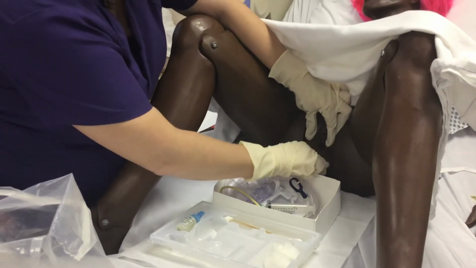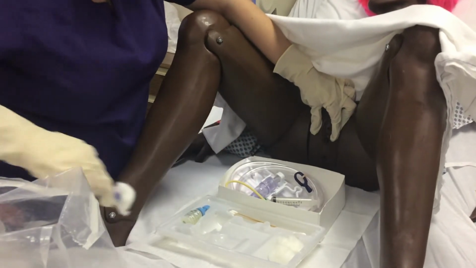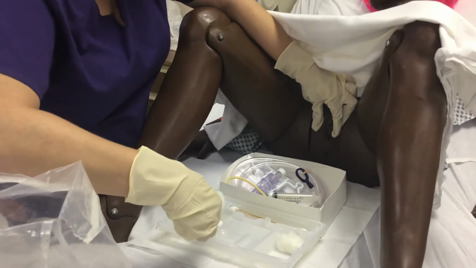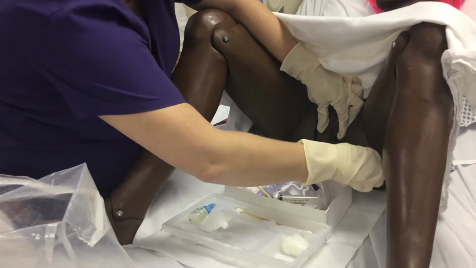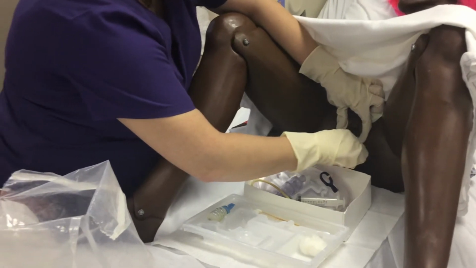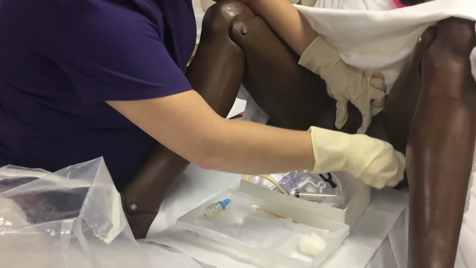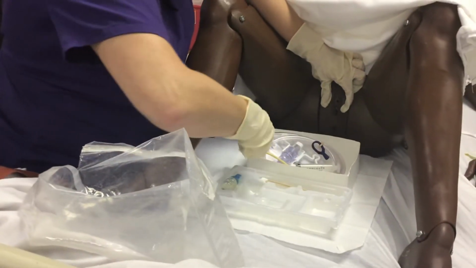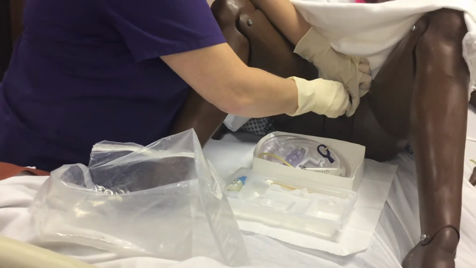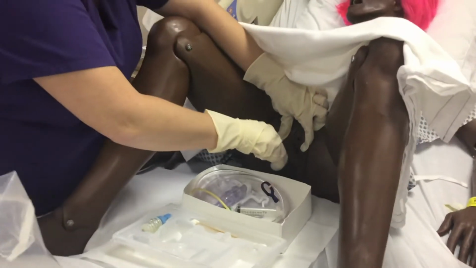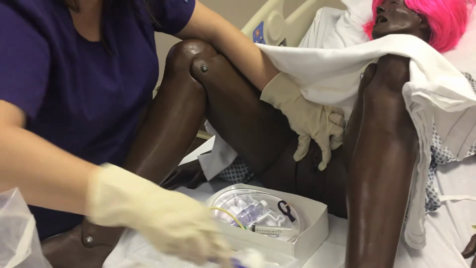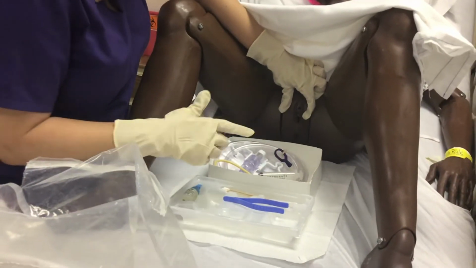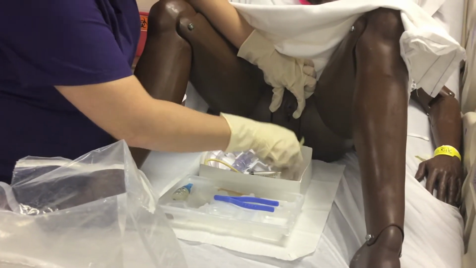I'm going to clean the middle first. And drop. Go around this way. I'm going to clean this outer part away from me next. And drop. I'm going to go this way, not touching your leg, and clean this part. One stroke down, all the way around, and drop. Okay. Now I'm going to insert the catheter.